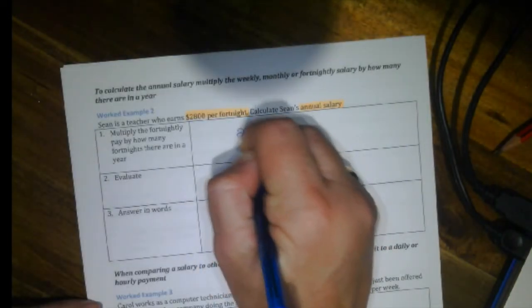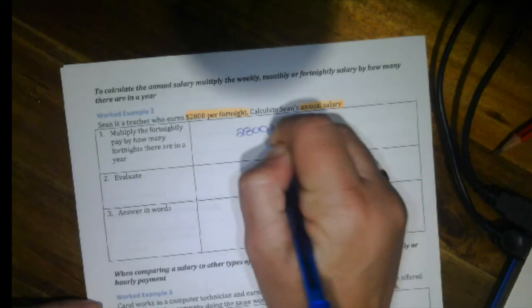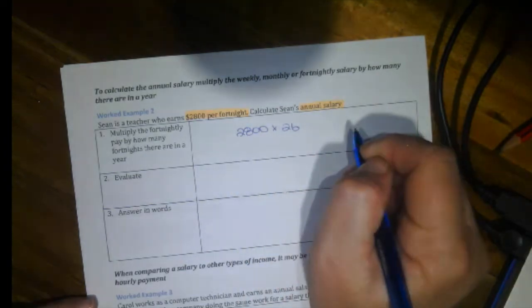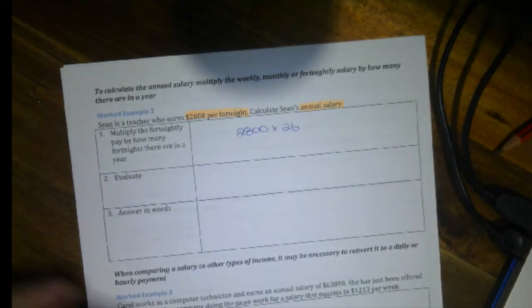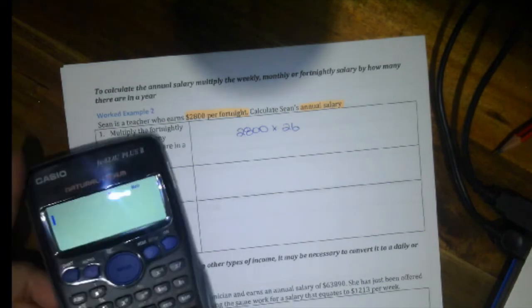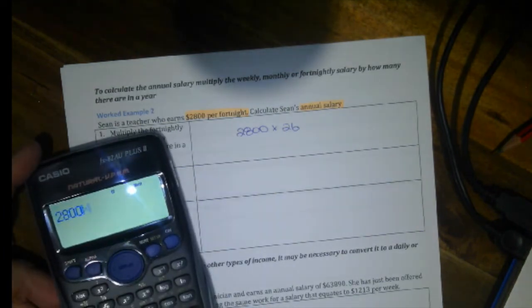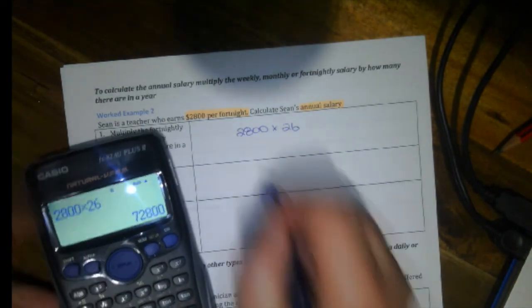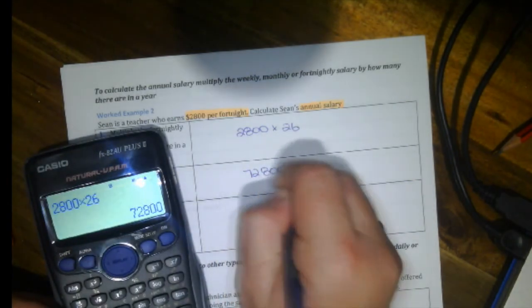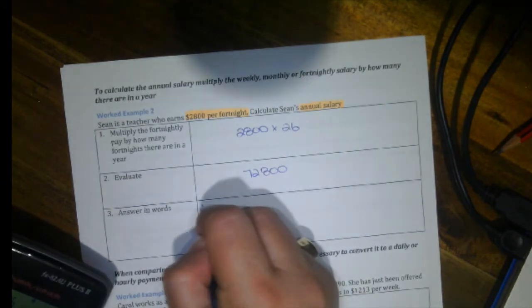So we take Sean's $2,800 and we multiply it by the number of fortnights in a year. Again, easily enough done on your calculator. 2800 times 26 equals 72,800.